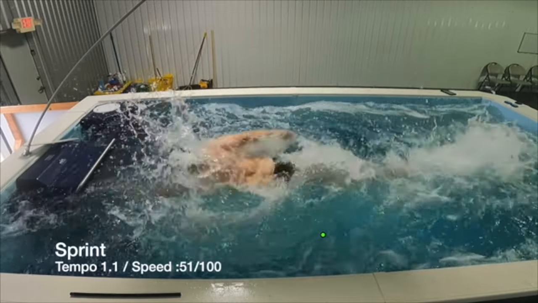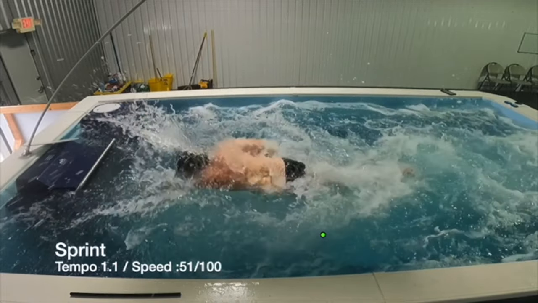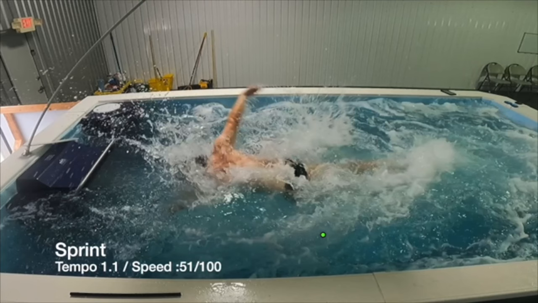What you're really trying to do here is utilize the momentum to really drive that hip connection, so we're cross connected like that. We're really trying to drive that connection.